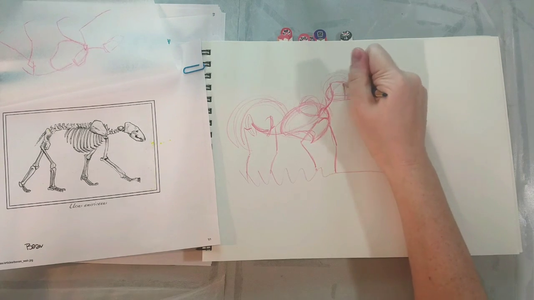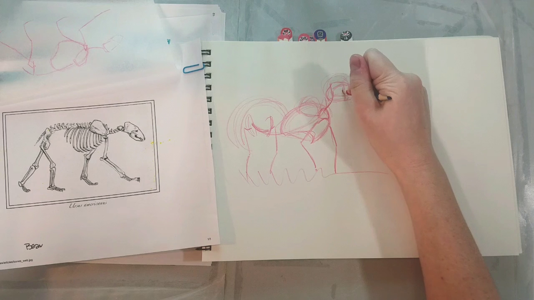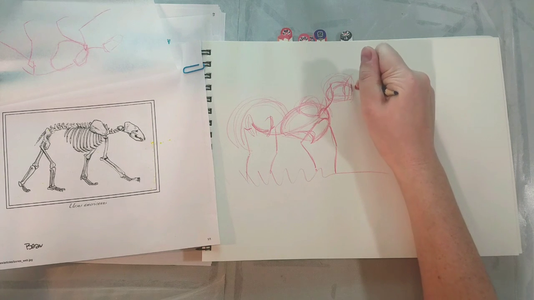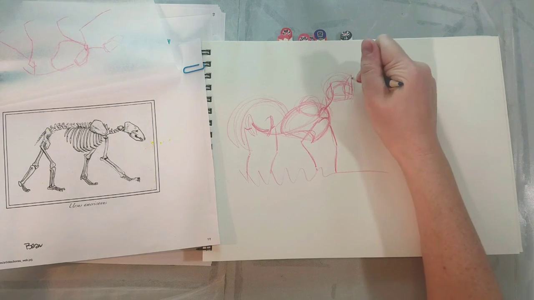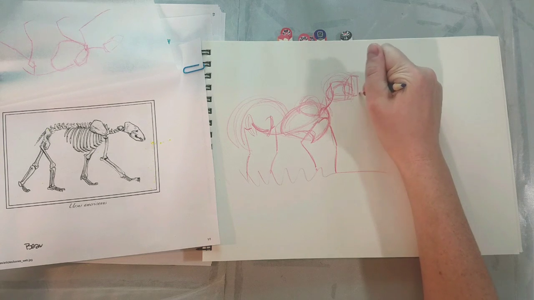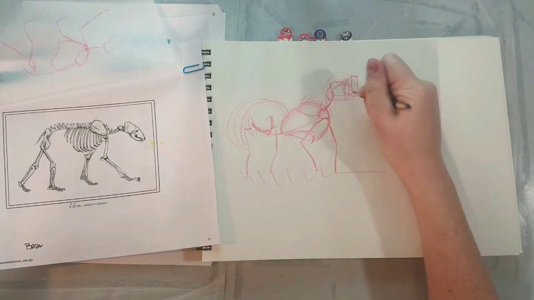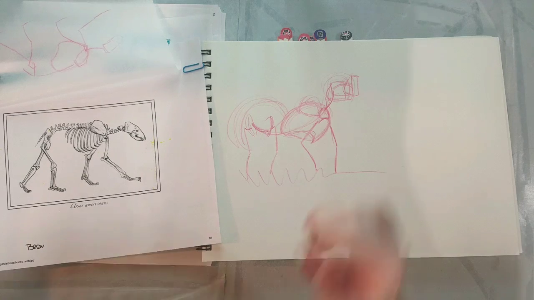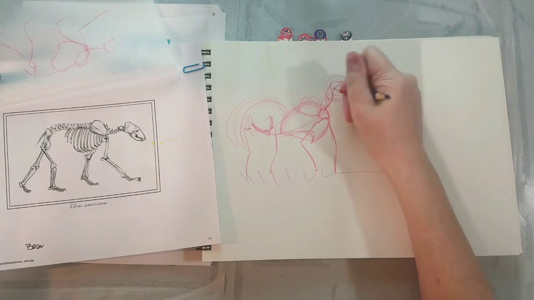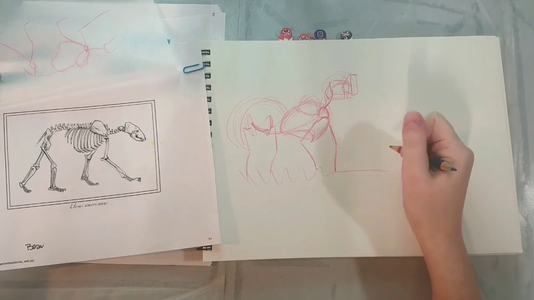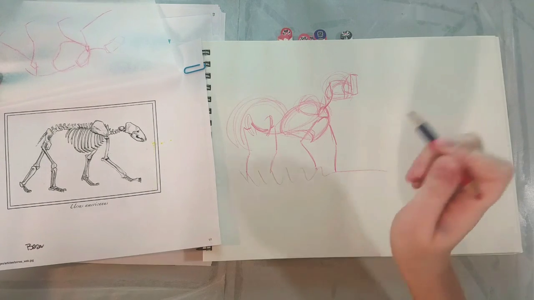We gotta improve. Okay, so in our last bear, we kind of drew this box. It's like a weird pyramid that never comes to a point, just to kind of help us block in the animal's muzzle, because that's an area I really struggle with.